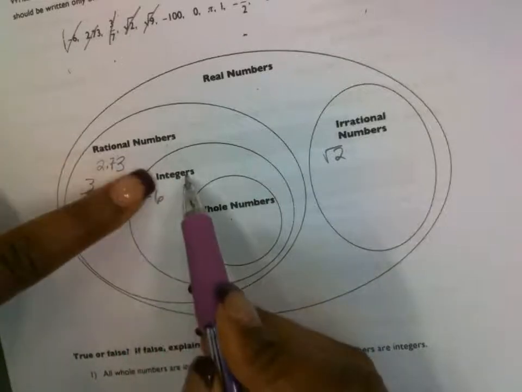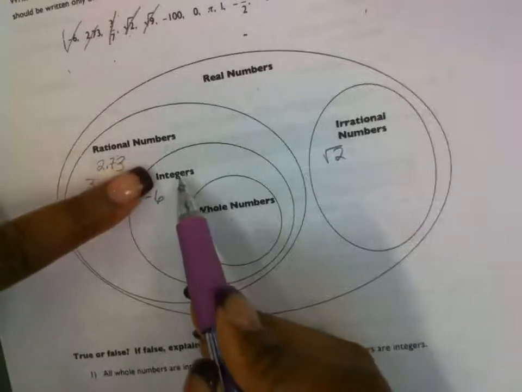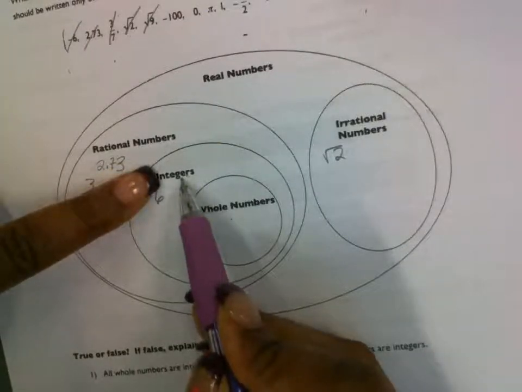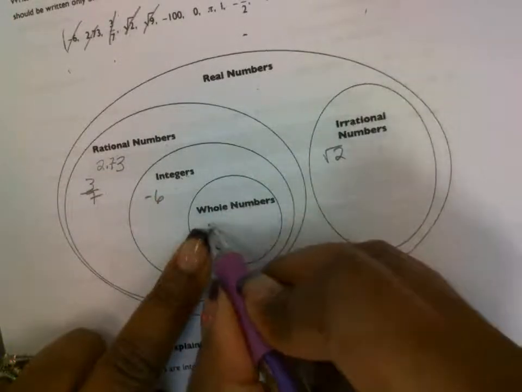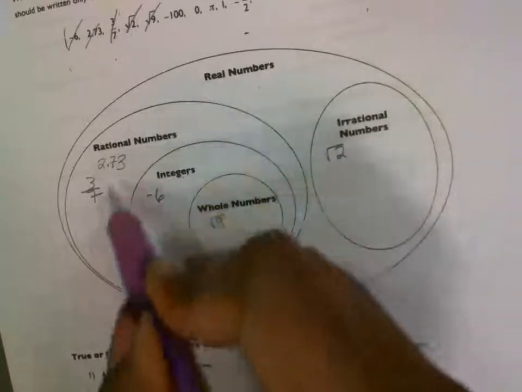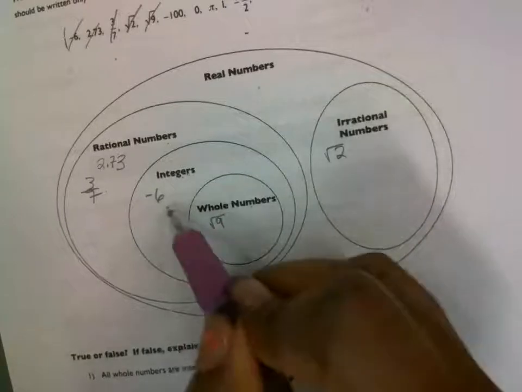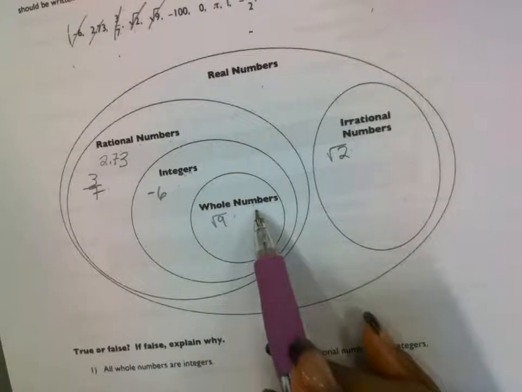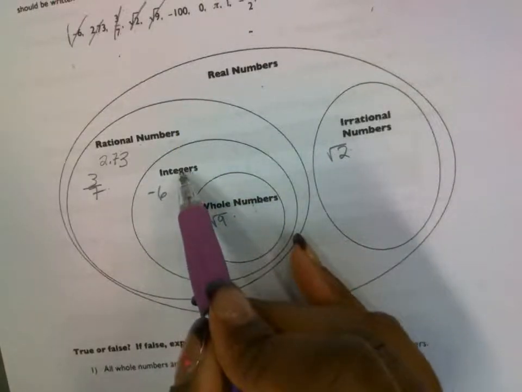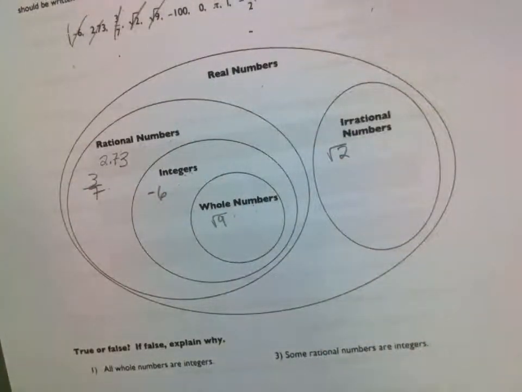3, is 3 an integer? Anybody? Is 3 an integer? Yes, it is. Thank you. So since 3 is an integer, it can go here. Is 3 also a whole number? Yes, it is. So I'm going to put the square root of 9 here because it's in all of these circles. The whole number circle is in all of these circles, so I don't have to keep writing it over and over again. If it's a whole number, it's understood to be in the circle for integers. It's also understood to be in the circle for rational numbers, and all of it is inside the circle for real numbers. Okay.